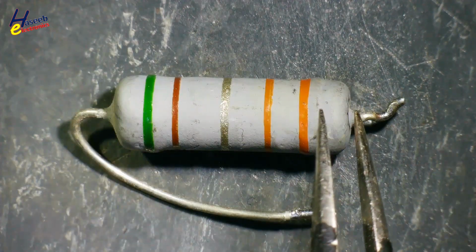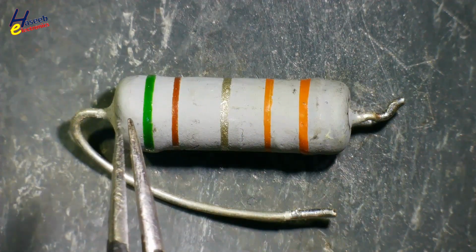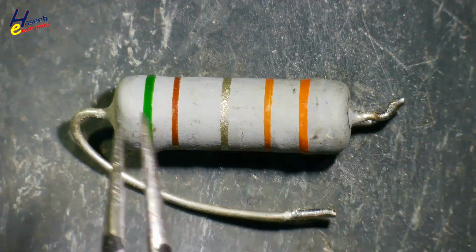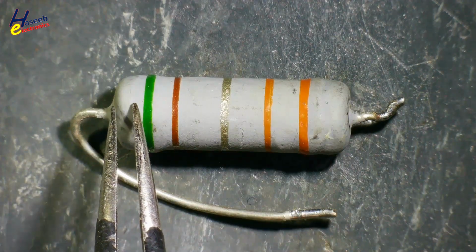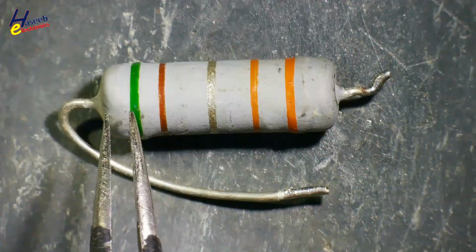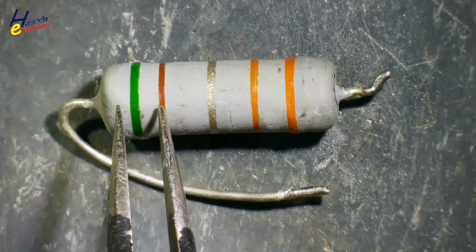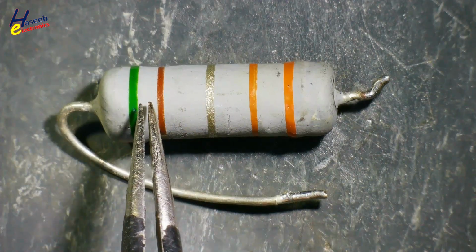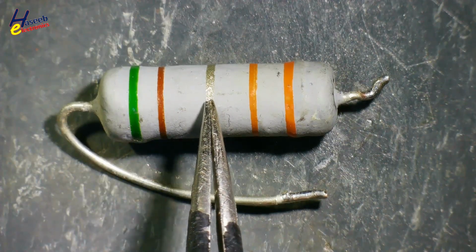First we will identify the band position. If we see this gap, and this gap is less than this one, so it is the starting end. The second identification: after these two closer bands, here is more distance than this gap, so it is the multiplier band.